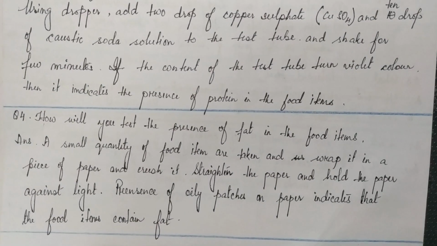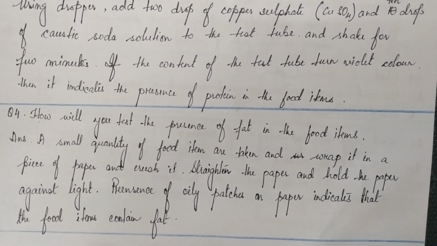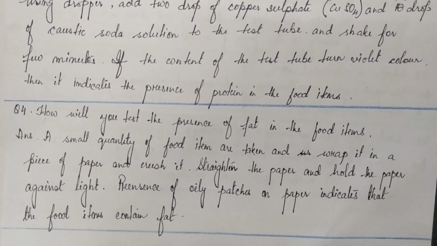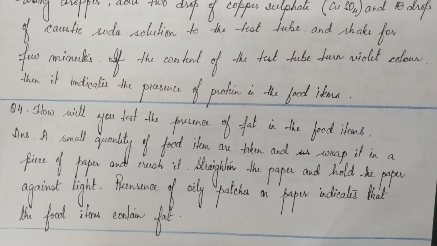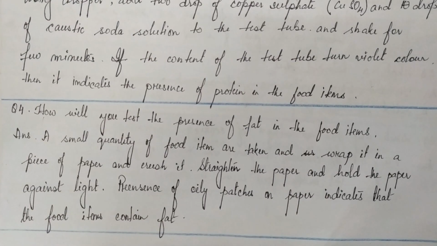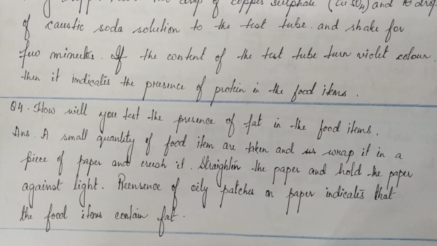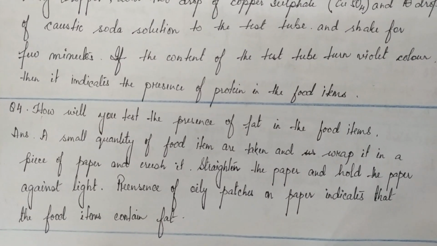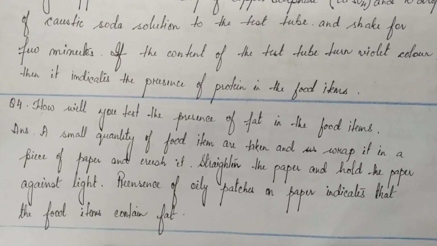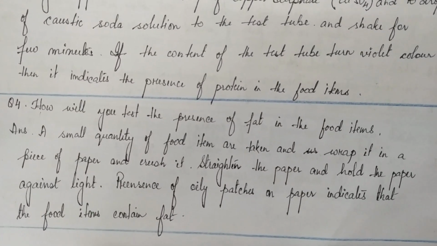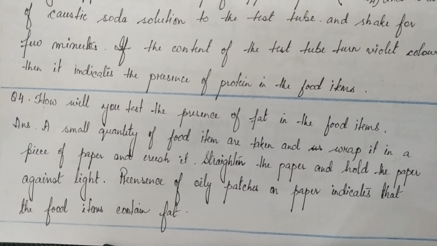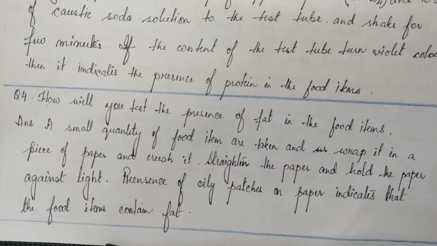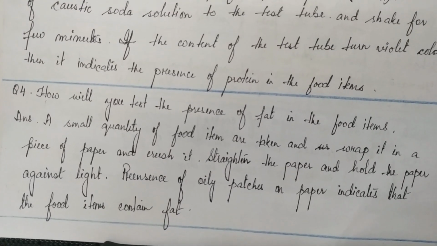How will you test the presence of fat in a food item? A small quantity of food item is taken and rubbed on a piece of paper and crushed. Straighten the paper and hold the paper against the light. The presence of an oily patch on the paper indicates that the food item contains fats.